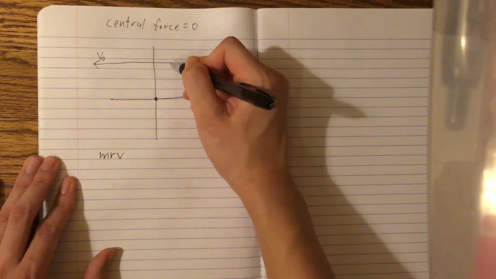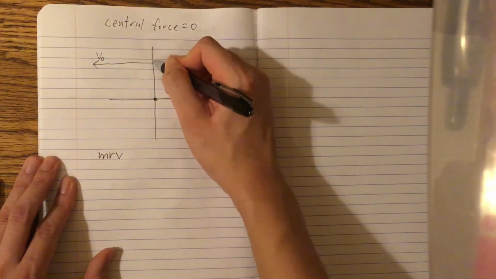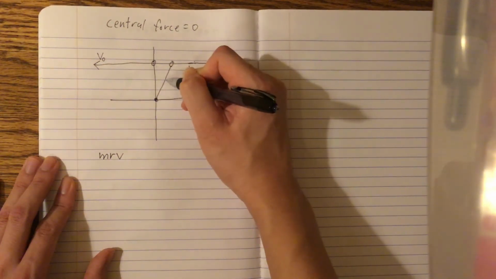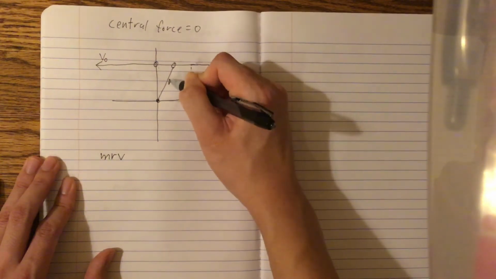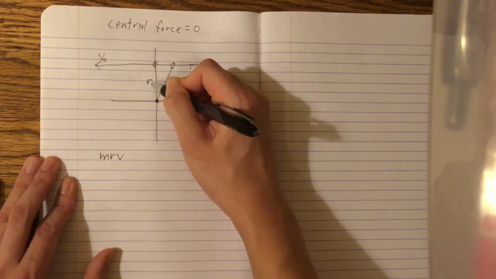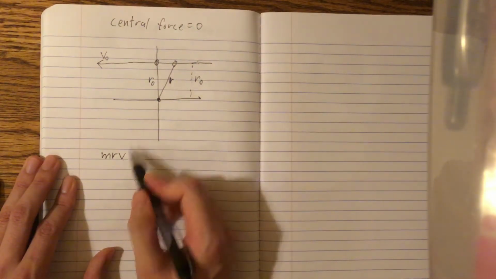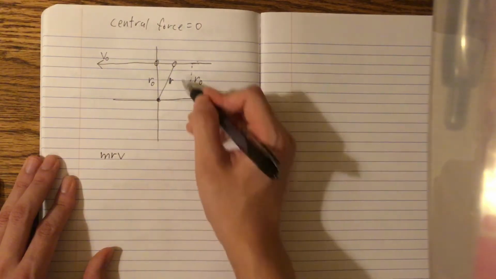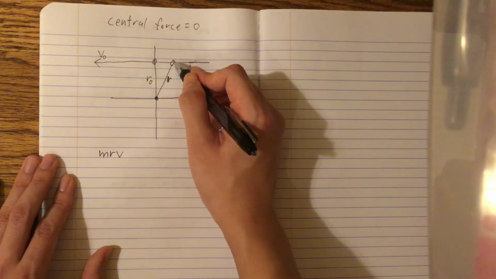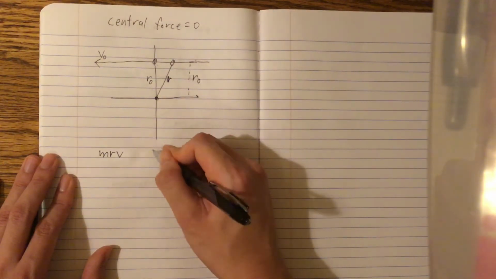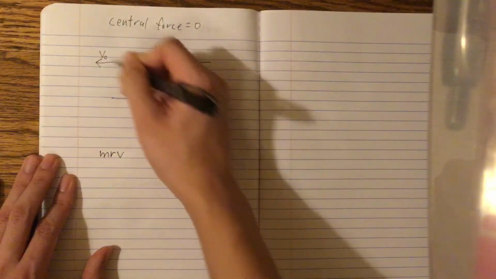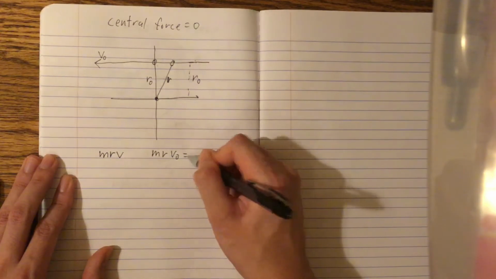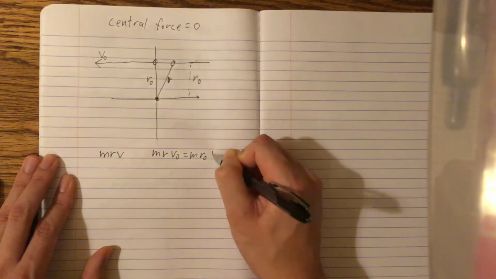Let's say at some time the particle is here, and at another time the particle is here. Let's denote this distance from here to here as r, and this distance from here to here would still remain r0. So v0 remains the same, radius changes, and mass remains the same. The angular momentum of this particle right here would be m times r times v0, and the angular momentum of the particle over here would be m r0 v0.